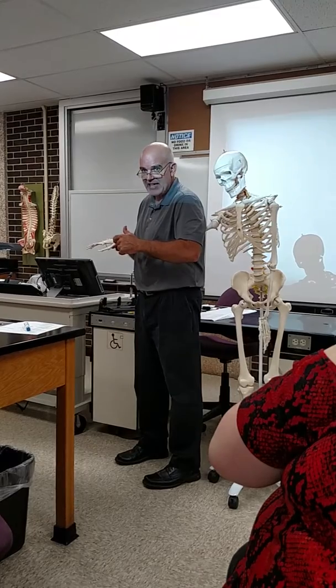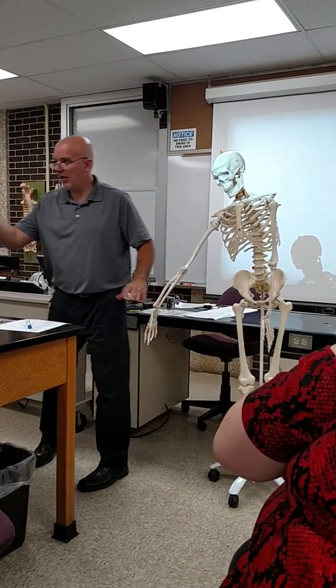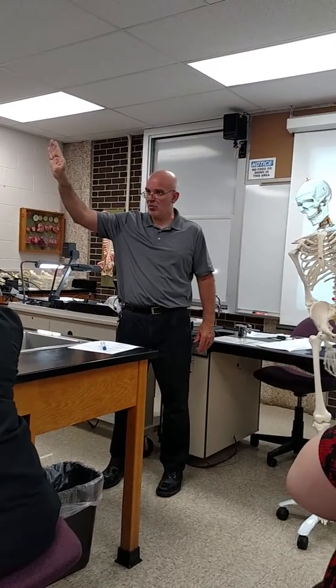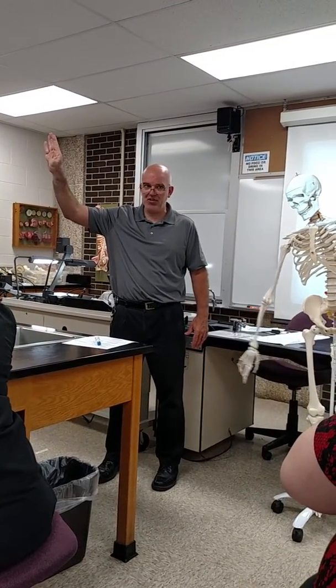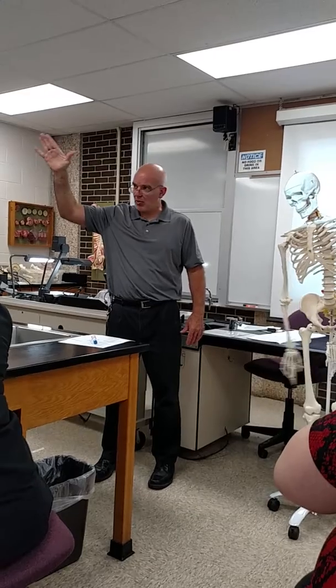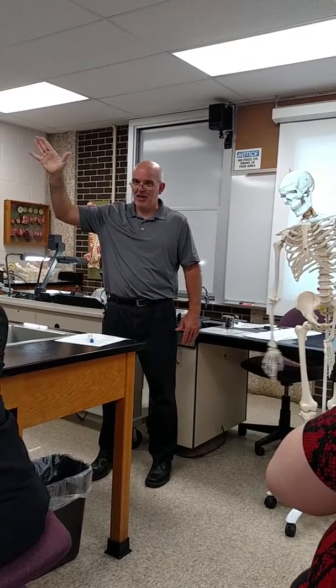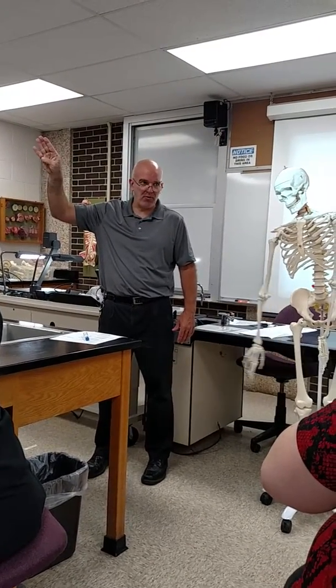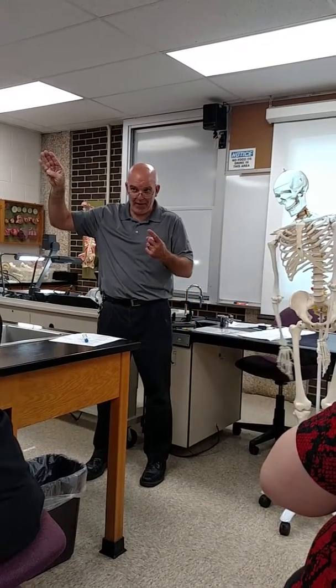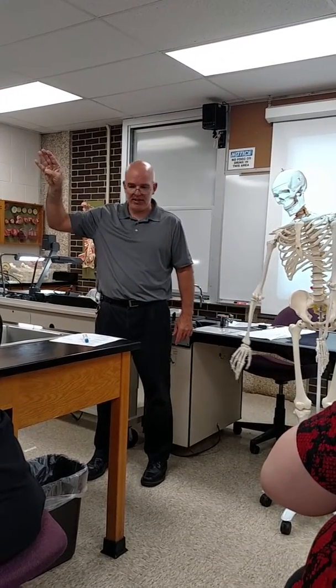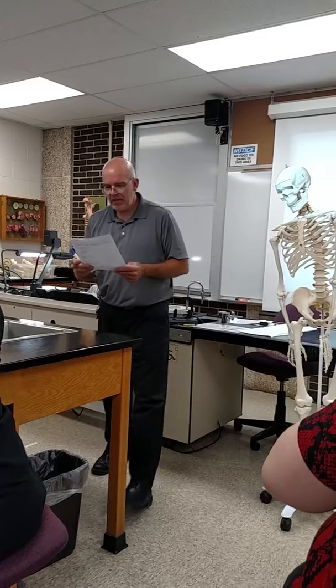You can see that makes a saddle. This is the reason why your thumb can oppose. That's called opposition. And this is called reposition. Opposition, reposition. The reason why your thumb can do that is because your carpal metacarpal joint of metacarpal 1 is a saddle joint. That's why that can do that.